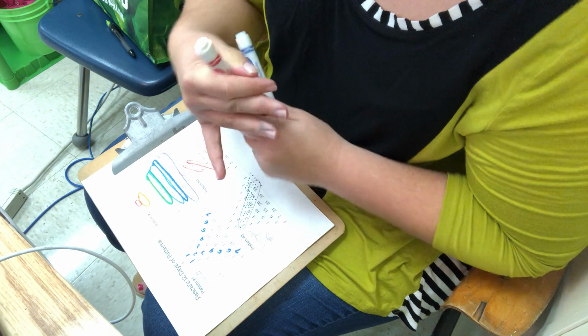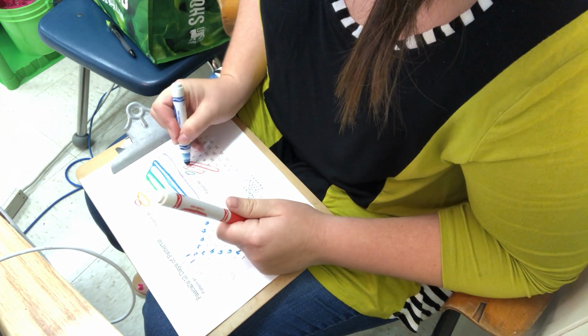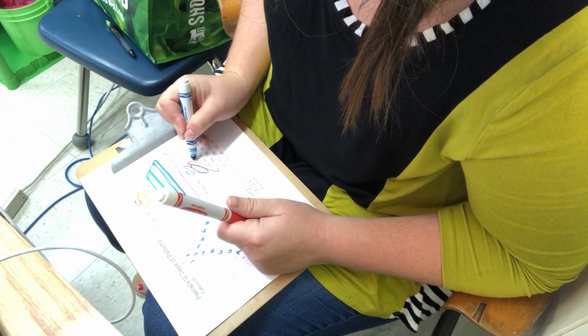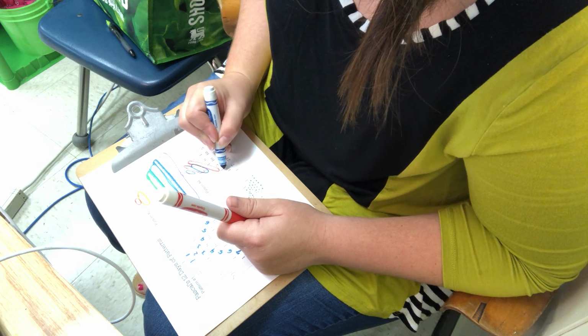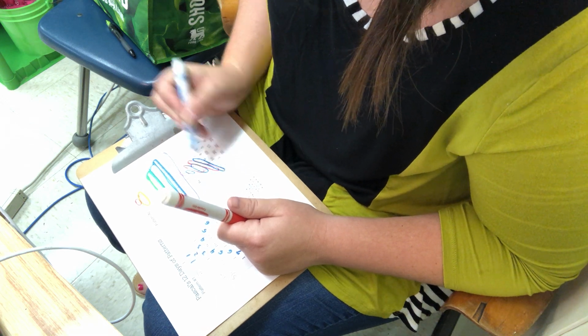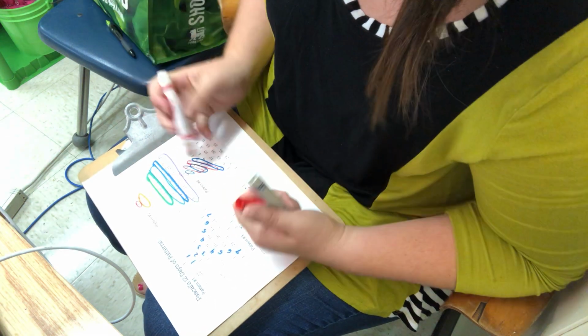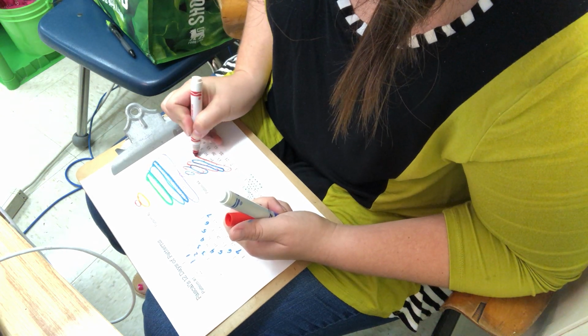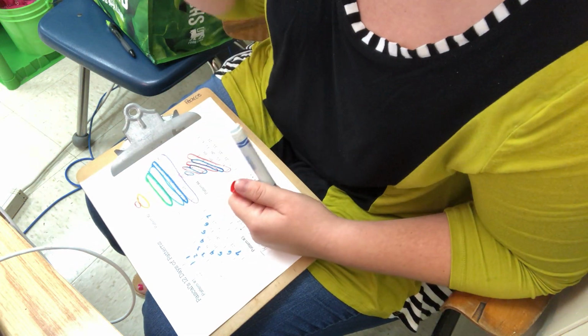Let me do this so that I'm doing it right. I'm circling the alternate numbers, just like this. Oh no, I think I made a mistake. No, we're good. All right, and then circling these red right here, and then I'm circling the blue.